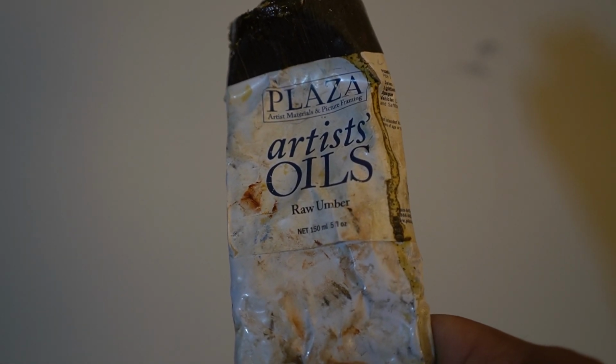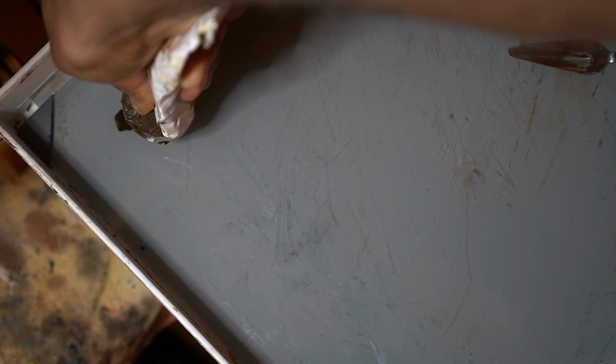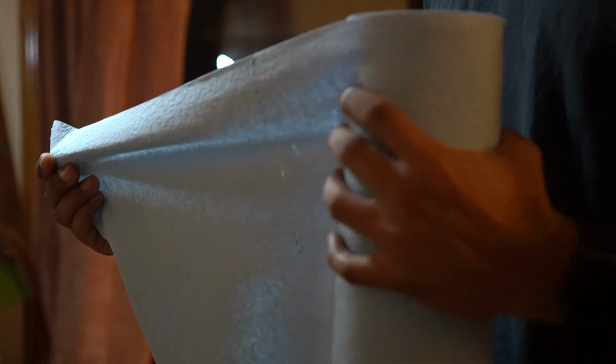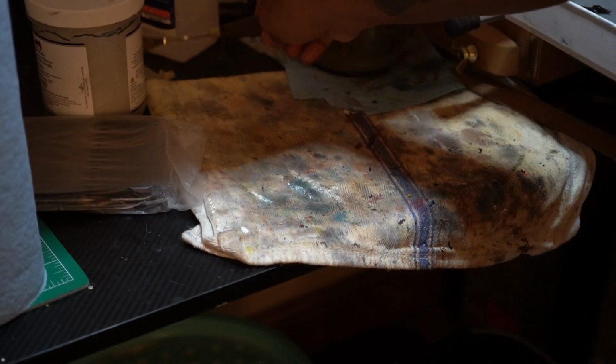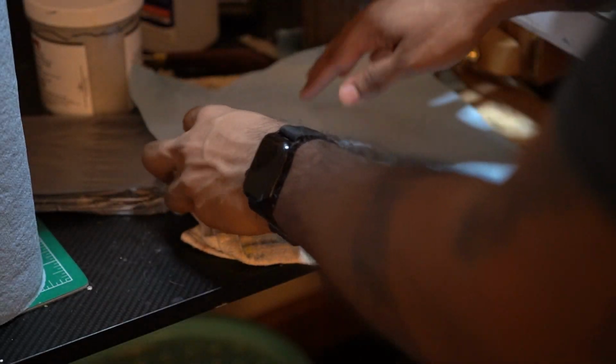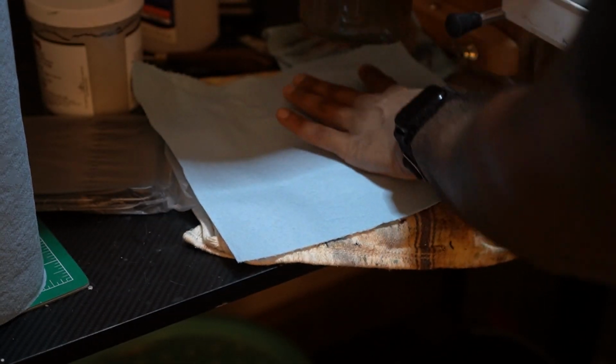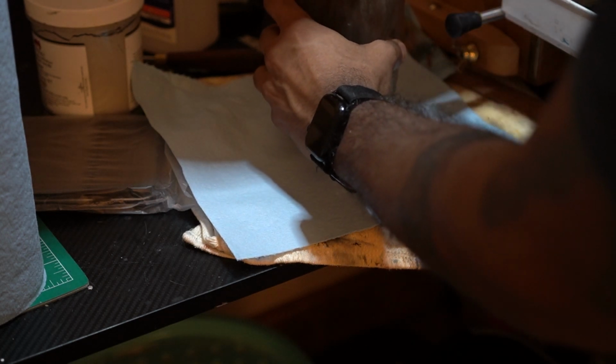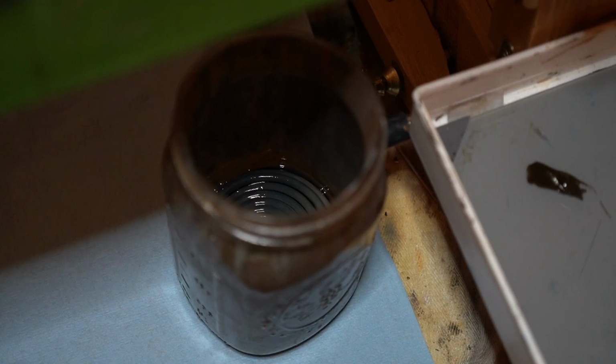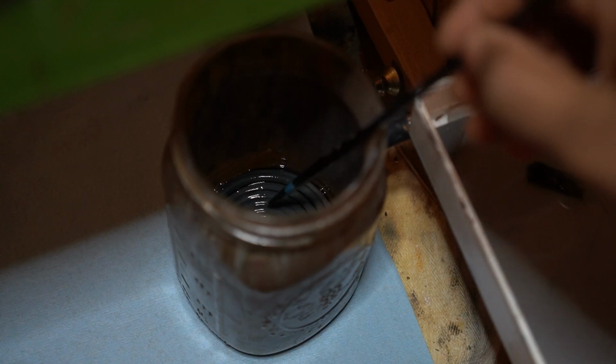And I'm just going to be going in with raw umber paint now, and I'm going to be using this to redraw the primary figure in the background. So just getting set up, I always like to put down one of those blue shop rags. They are holy grail as far as I think cloths or rags go for painting, and then just Gamsol.